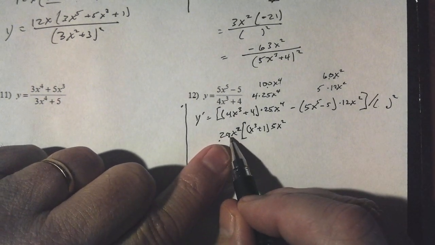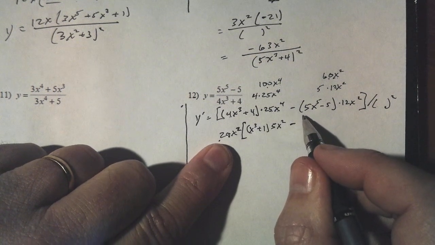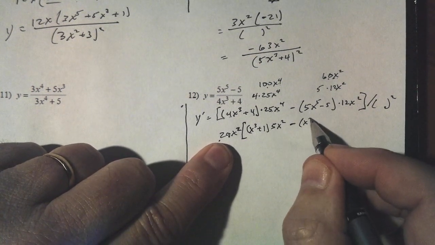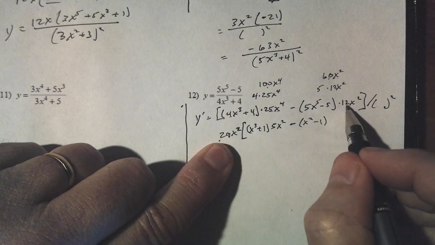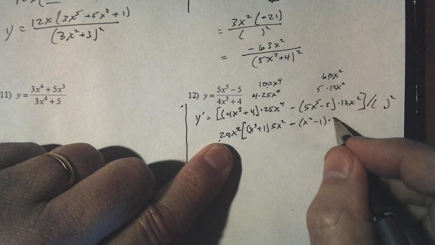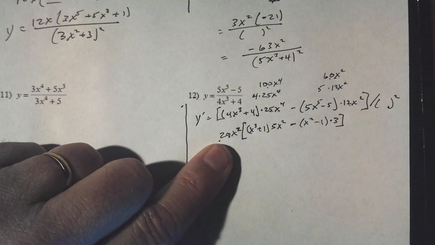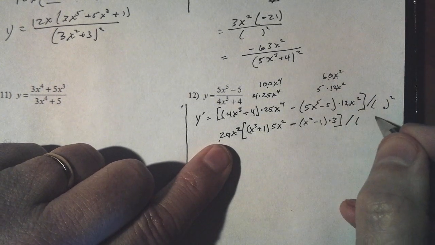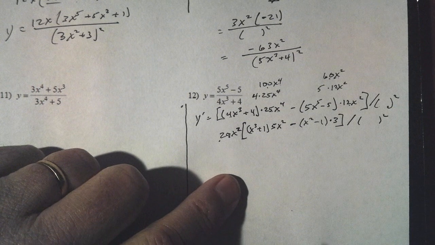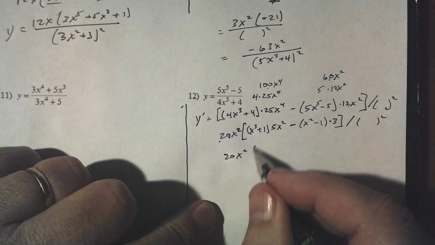If I factored 20x squared from here, I can get a factor of 5 from here, x squared minus 1, which means I still need 4x squared, leaving me with 3 from there, all over the square of the thing below. So I've got 20x squared.